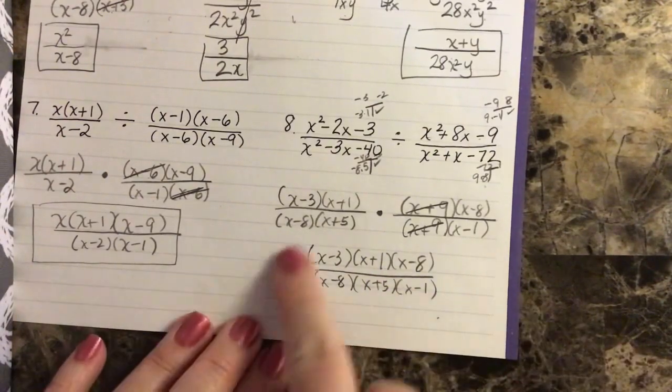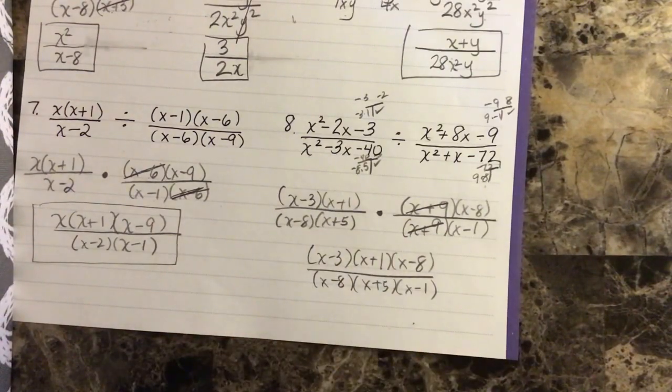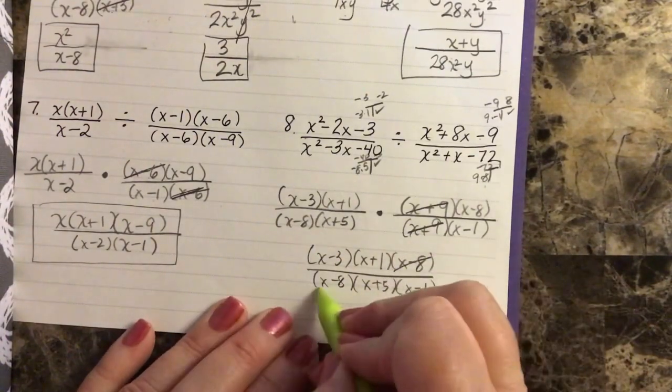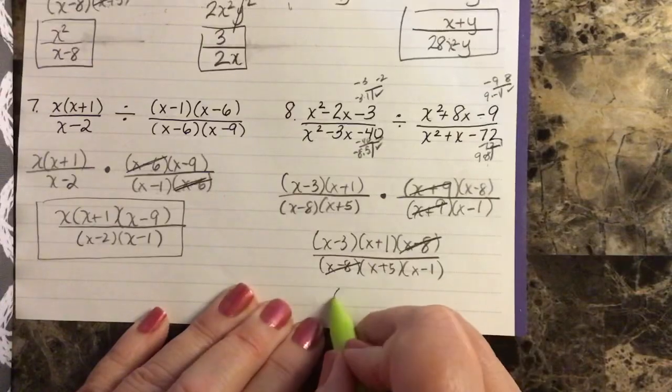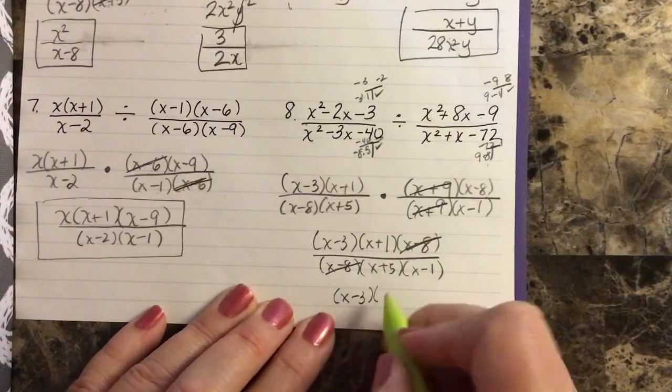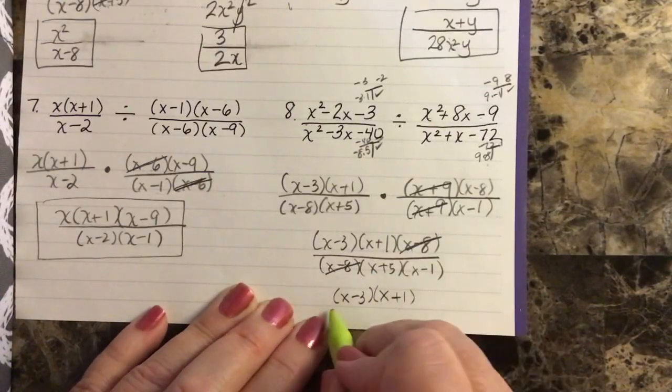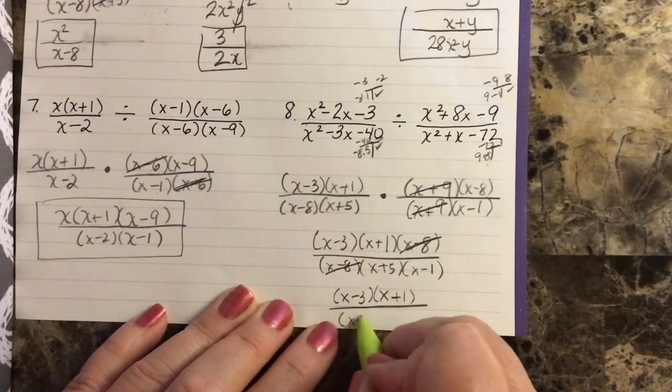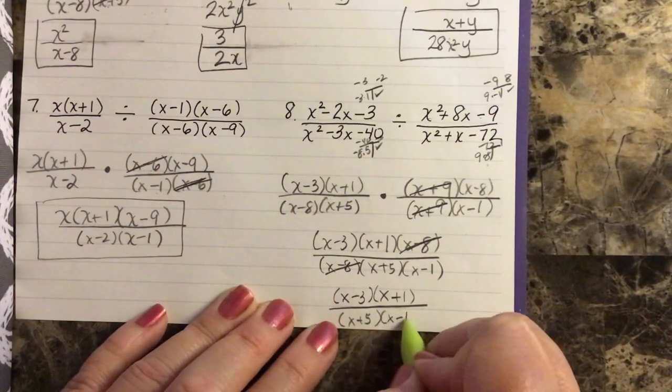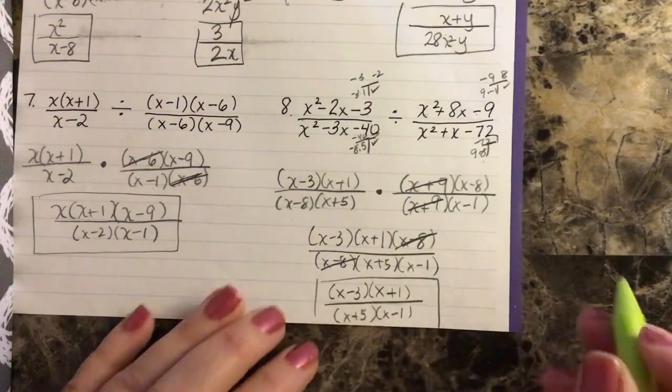And now I have all binomials. Do I have any I can reduce away? Yes. So my final answer is x minus 3 times x plus 1 times x plus 5 times x minus 1. Okay, moving on to number 9.